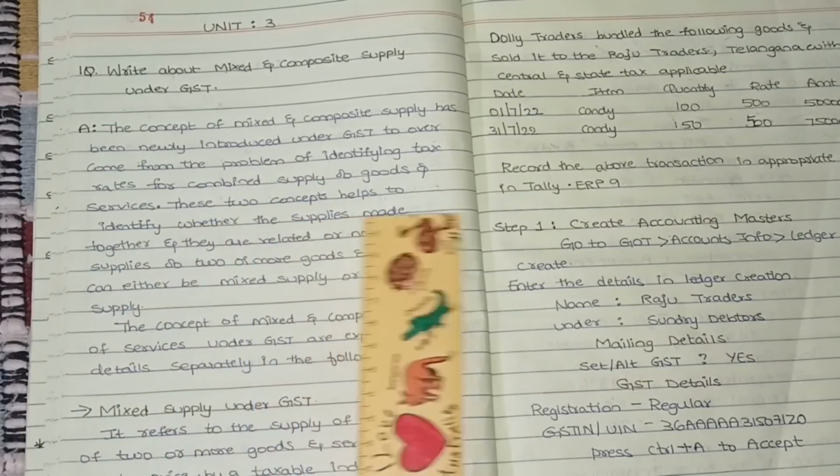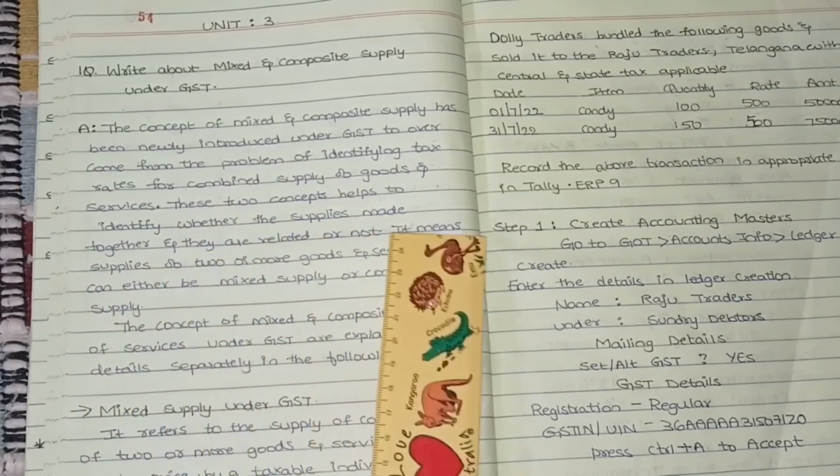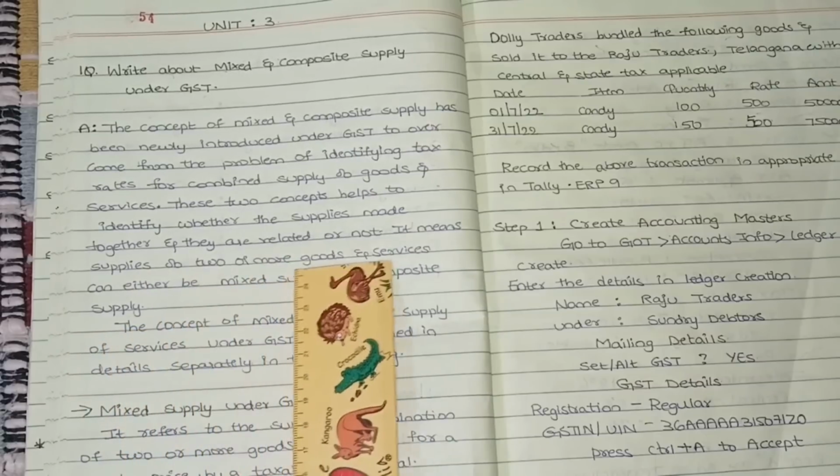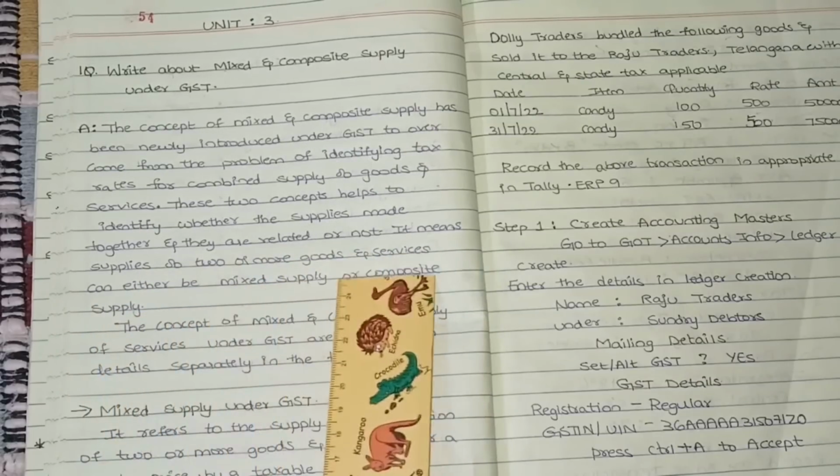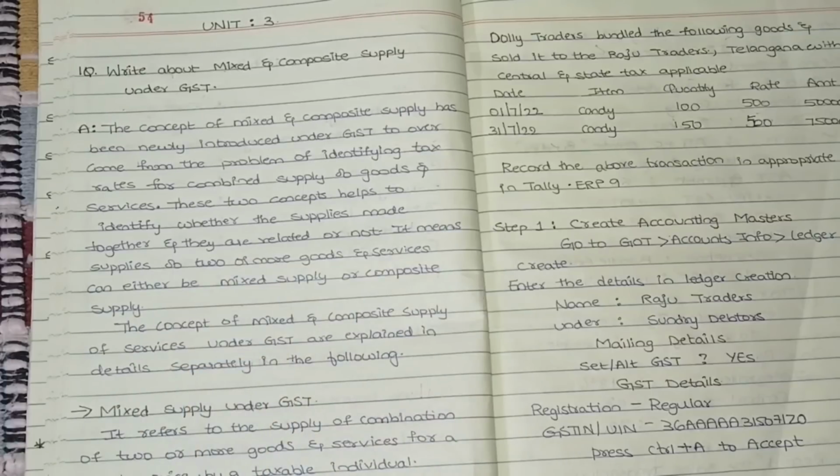These 2 concepts help to identify whether the supply made together is related or not. It means supply of 2 or more goods and services, if it is in one pack. For example, if we go to an event management company, they will do the wedding, decoration, everything, sangeet, haldi, everything. Means from one person we are receiving different kinds of services at that time.